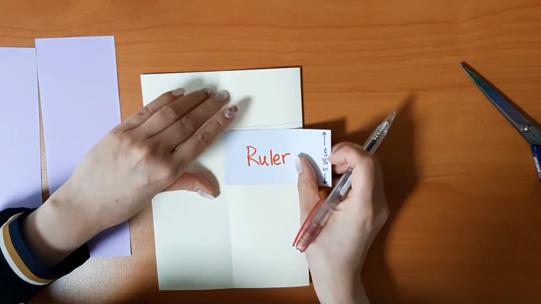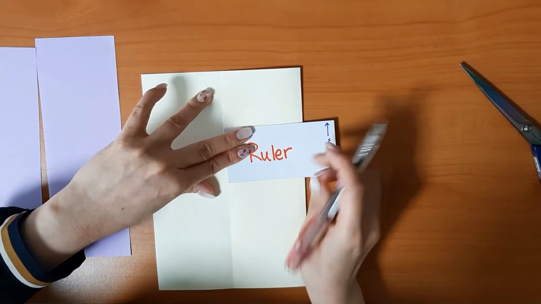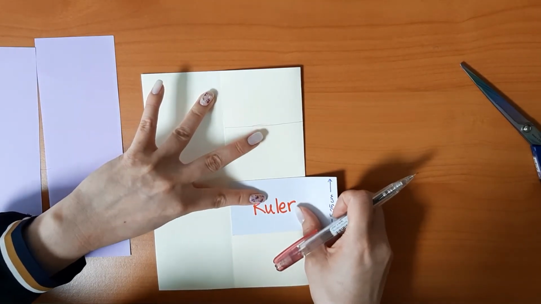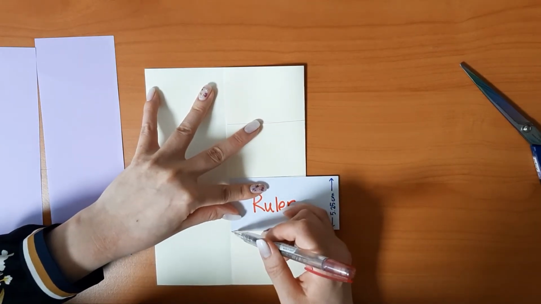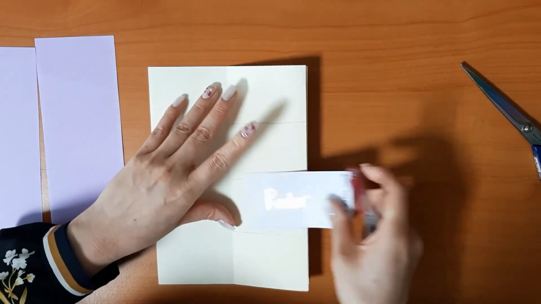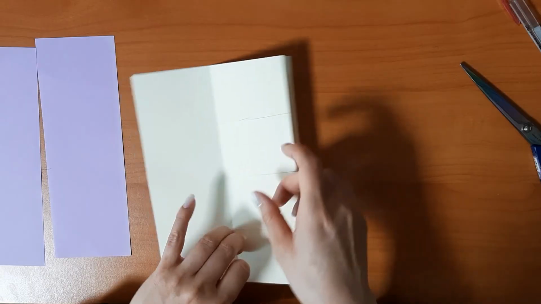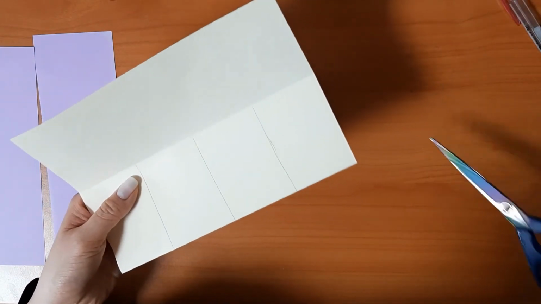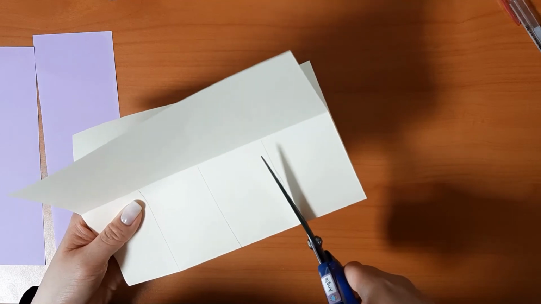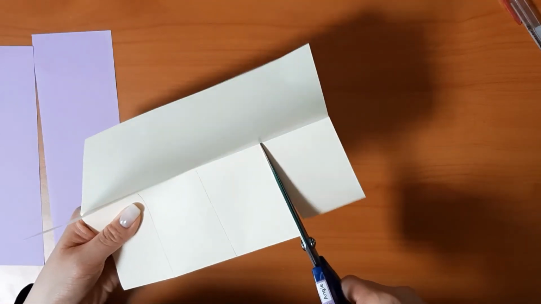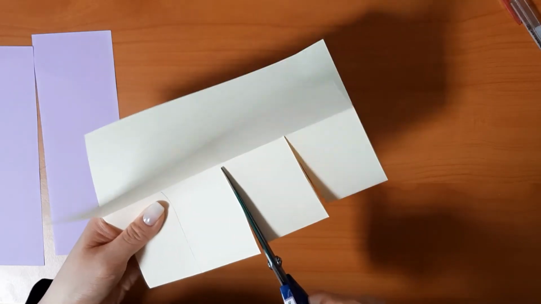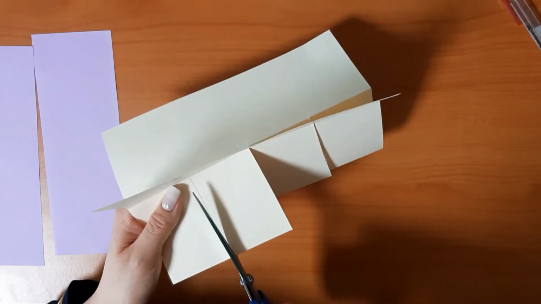So there you go, 1, 2, and 3. And now you're going to make some cuts only on the middle part. So you take your scissors, you make a cut here, here, and here.